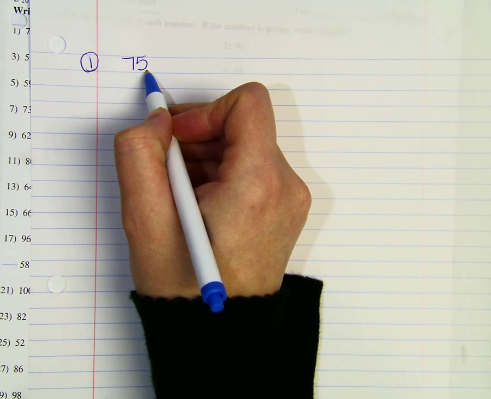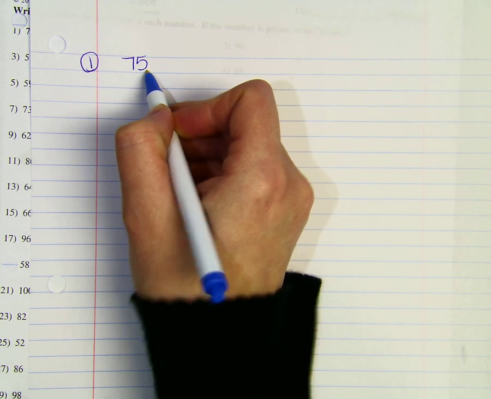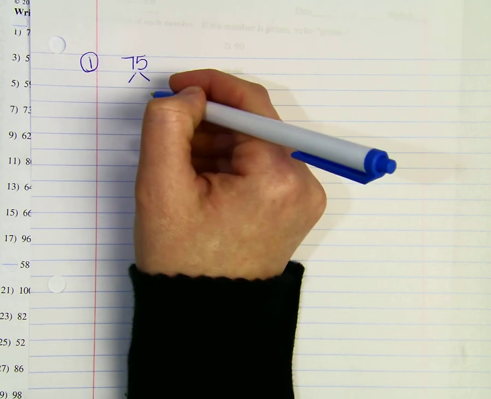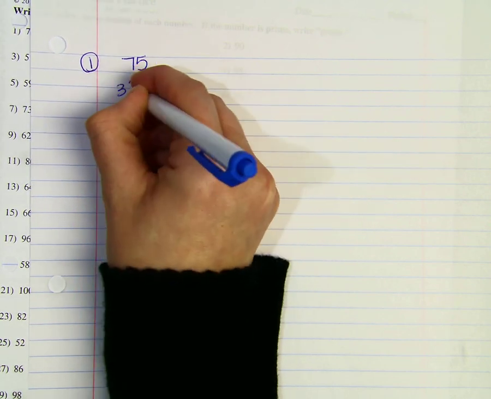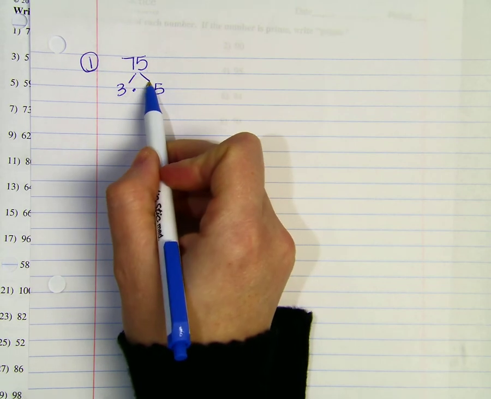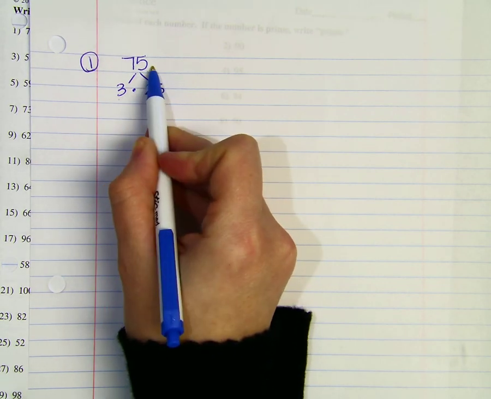However, when we're doing prime factorization, we don't want to do 1 times the number, so we want to think about a different pair if we can. The next pair that we're able to consider would be 3 times 25. That's the next pair that pops into my brain. So you make what we refer to as branches. 3 times 25 equals 75.